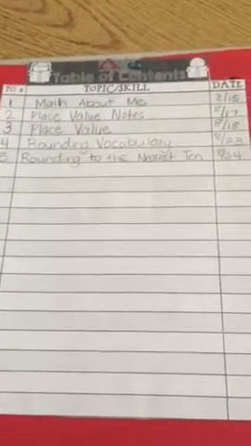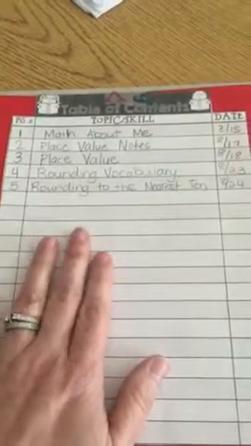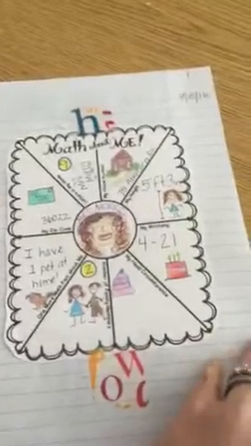This is the inside of your child's math notebook. This is something that is allowed to come home nightly but needs to be returned to school daily. As you can see, we've already done several things in our math notebook. This is our table of contents, and we list the page and what's going on in our particular math journals as we do them.